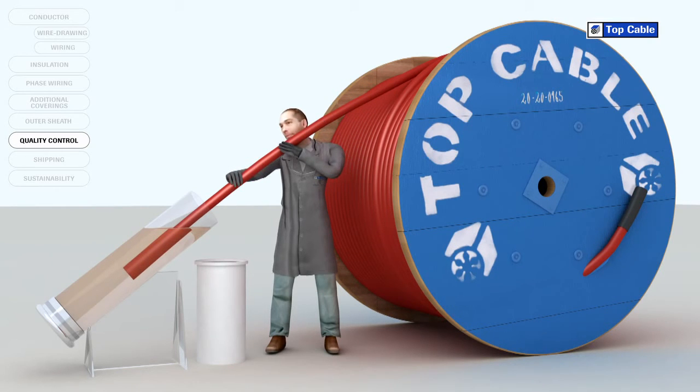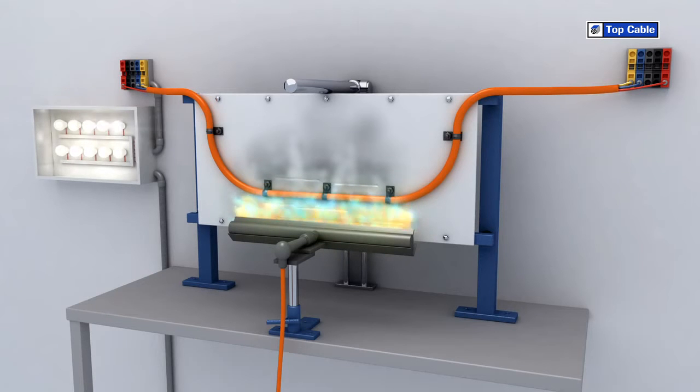In order to guarantee the high quality required by Top Cable's customers, the cables undergo extensive quality control checks in our laboratories, therefore ensuring that all the cables are free from defects and are ready to be sold. The quality guarantee systems, approved according to the ISO 9001 regulation, are applied during all the manufacturing stages and guarantee that the cables will work perfectly.